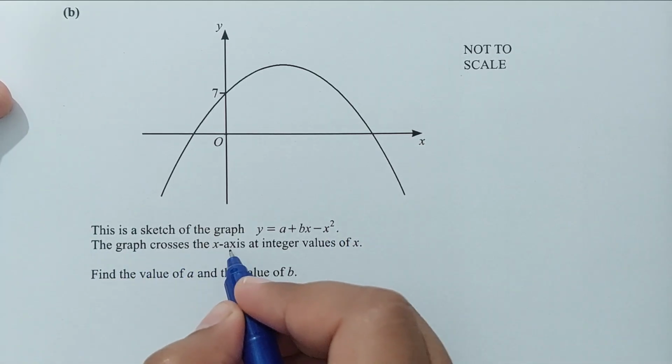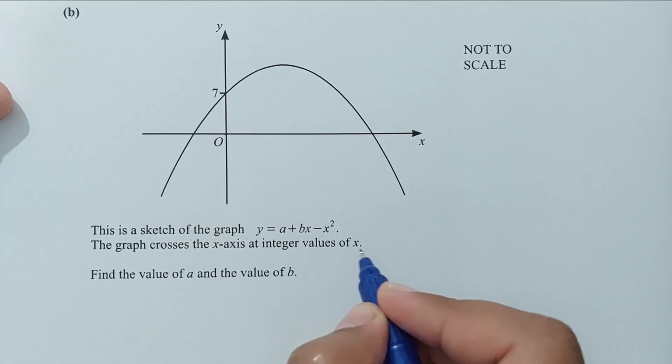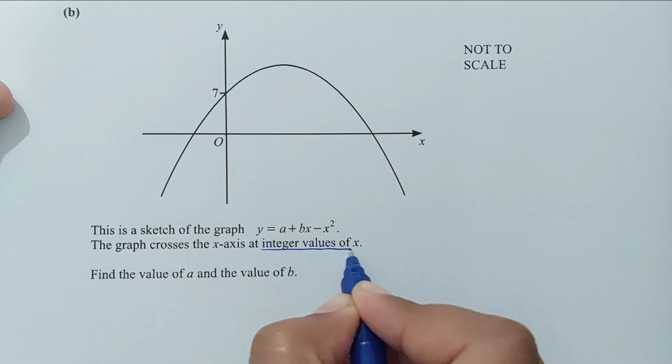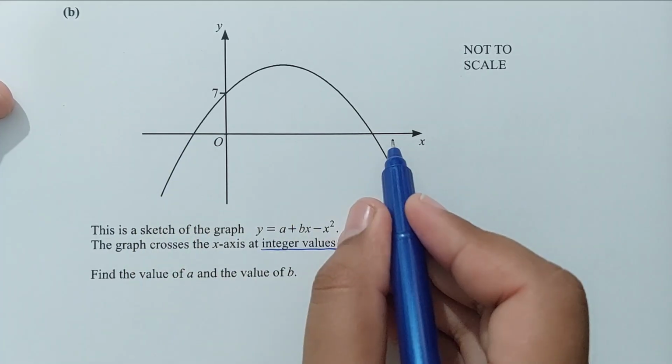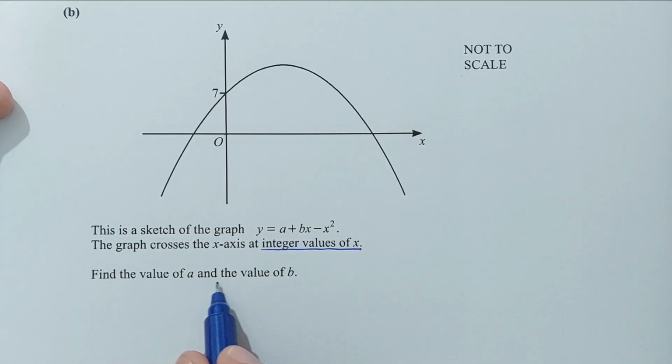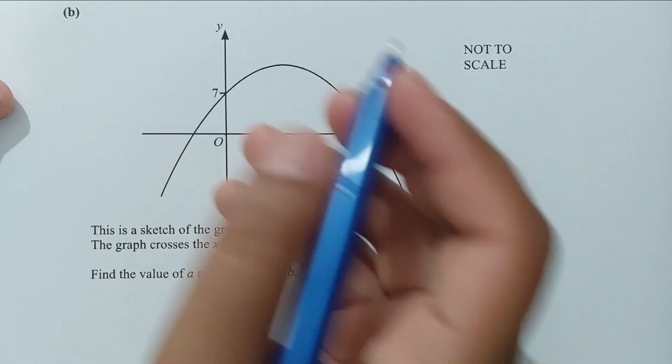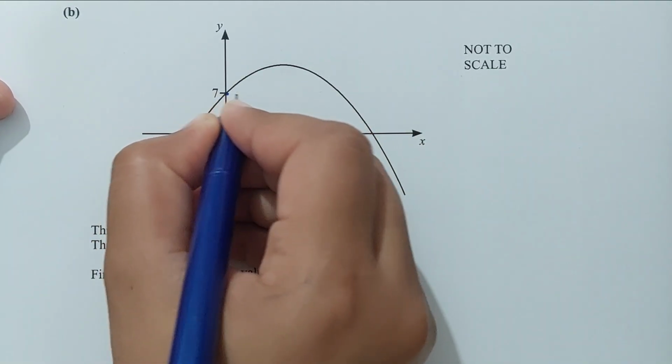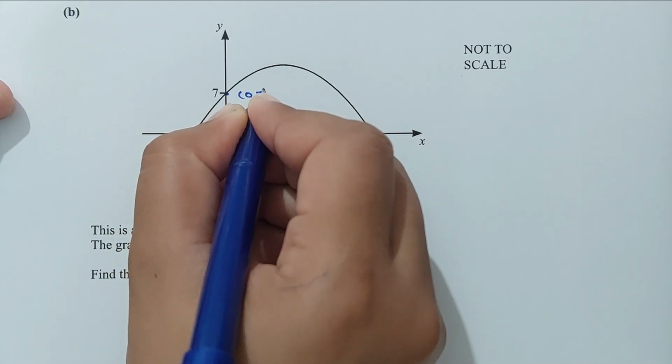The graph crosses the x-axis at integer values of x. This is the information we are given, that the x-intercepts are integers. Find the value of a and the value of b. Alright, so we are only given the y-intercept, which is (0, 7). This point: x is 0 and y is 7.